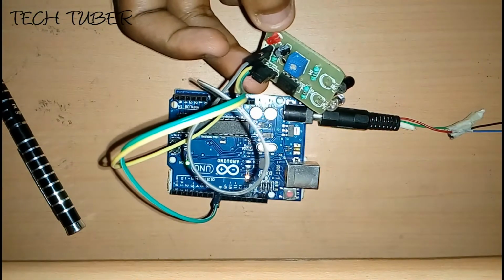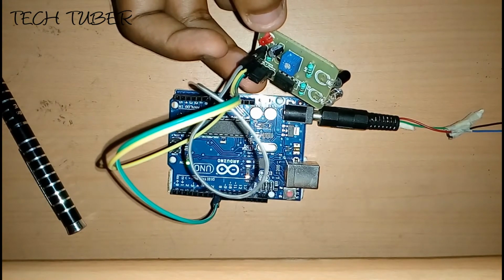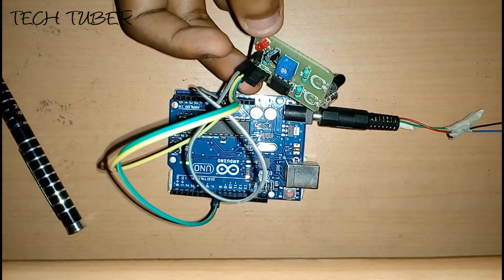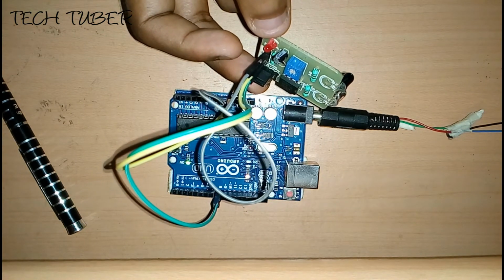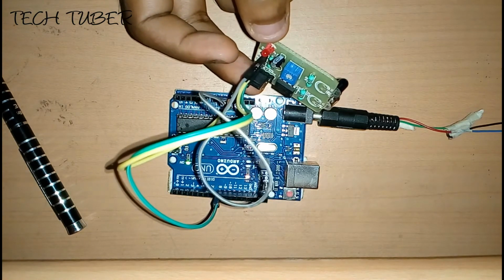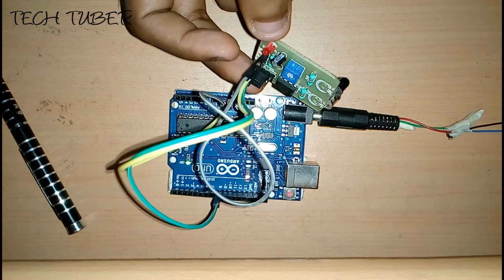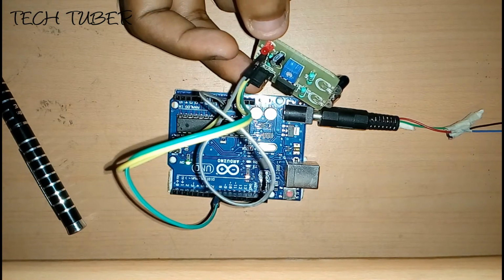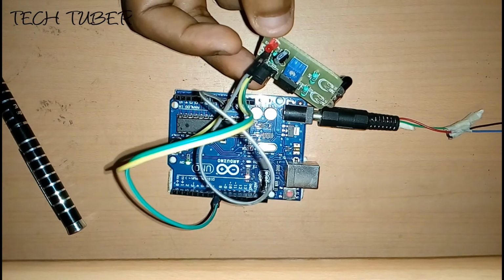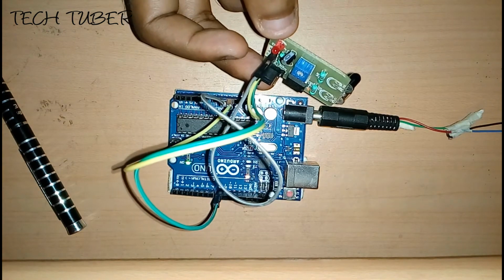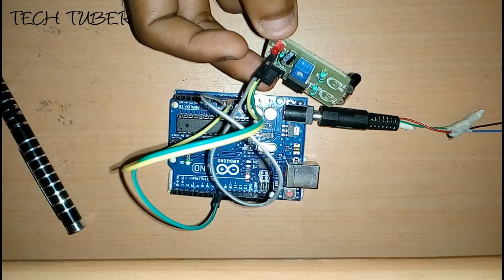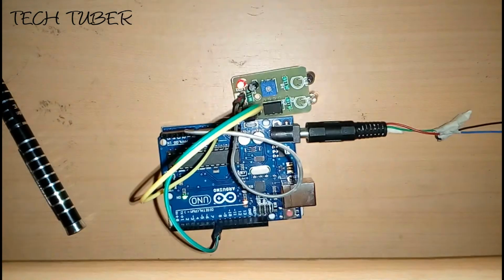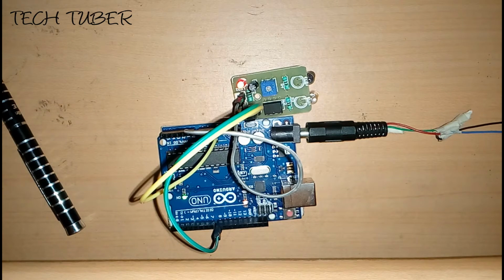There are lots of uses of the IR sensor. You can use it for proximity purposes, which is used in our Android devices, but that type of proximity sensor is different from these IR modules; those are very sophisticated sensors, but this is a basic module. You can use it for making a line follower robot or anything you like. This is the total complete setup and the working principle of this IR sensor.